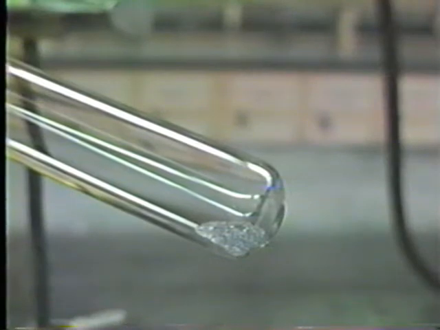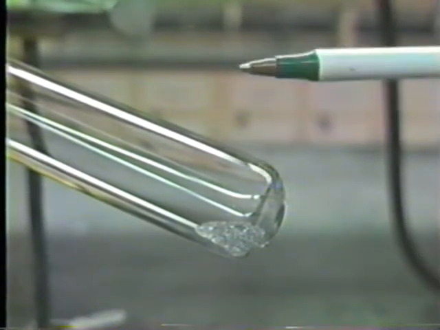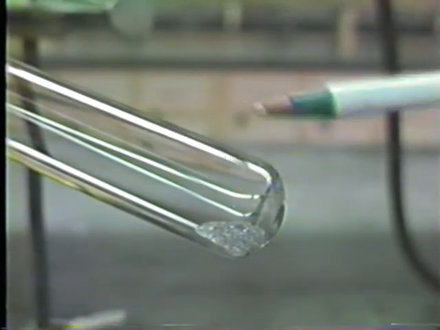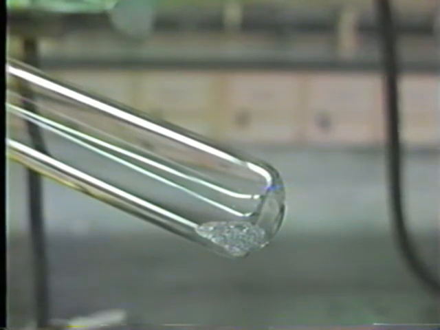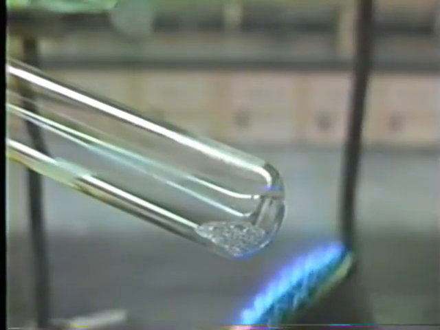Let's take a close-up look of that heating process. First of all, though, make sure that all the material you put in this test tube is at the bottom here, not along the sides. Now let's do the heating here. Start the heating.